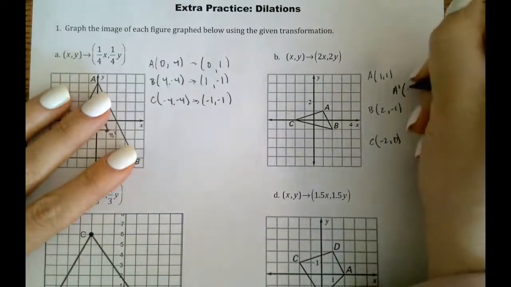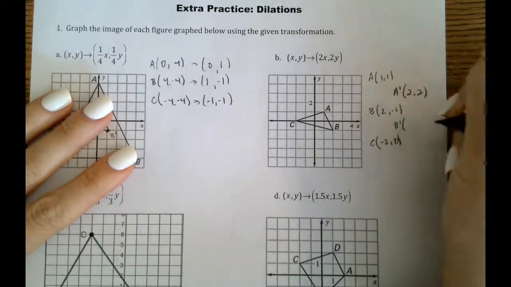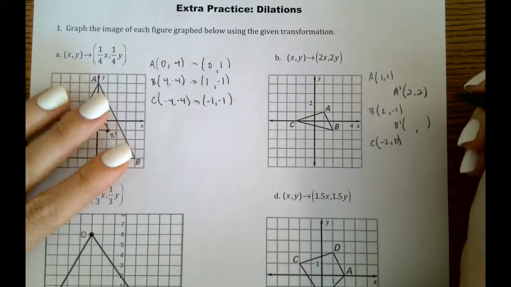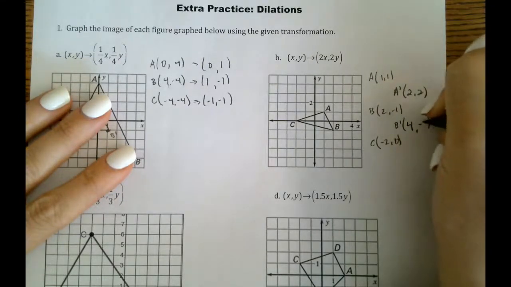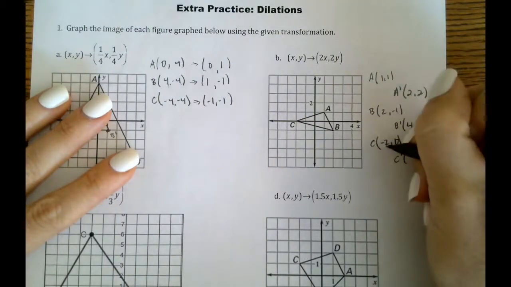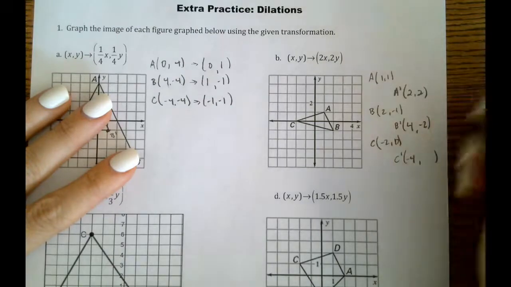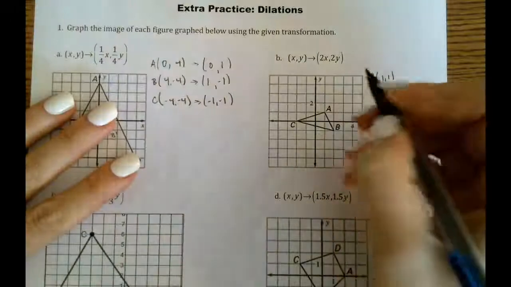Our new A, if we multiply both of those by 2, will be 2, 2. Our new B will be 2 times 2 is 4, -1 times 2 is -2. And then our new C, -2 times 2 is -4, 0 times 2 is 0. So we'll graph those new points.